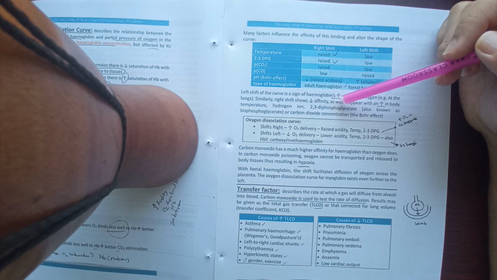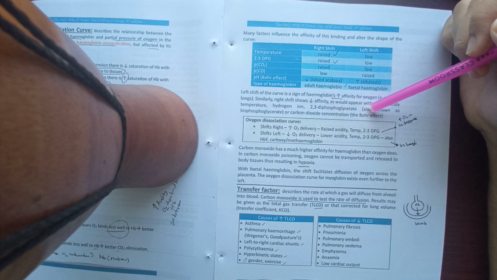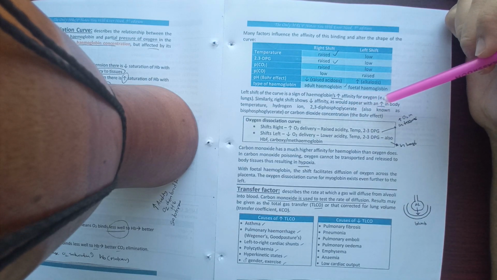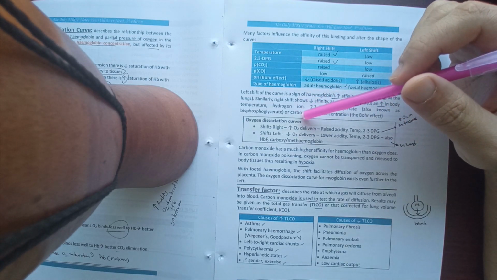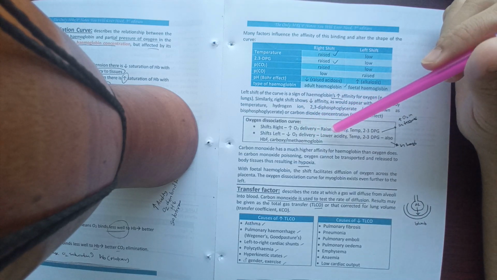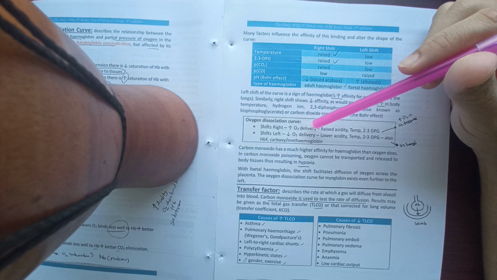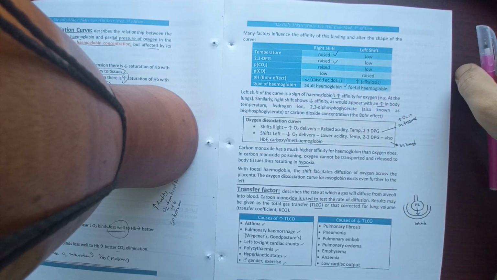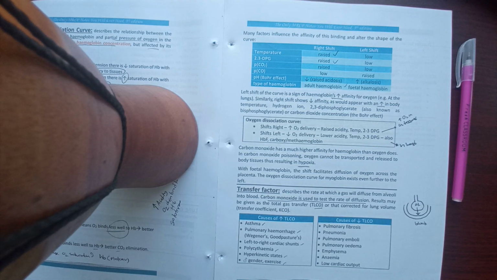hydrogen ion, 2,3-diphosphoglycerate, also known as 2,3-DPG, or carbon dioxide concentration, the Bohr effect. Okay, oxygen dissociation curve. Shifts right, oxygen delivery is increased: raised acidity, temperature, 2,3-DPG, increased oxygen in the tissues. And shifts left, it's the same thing again. So nothing much to talk about here again.